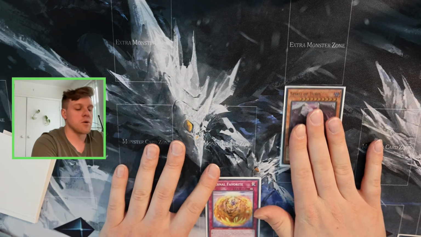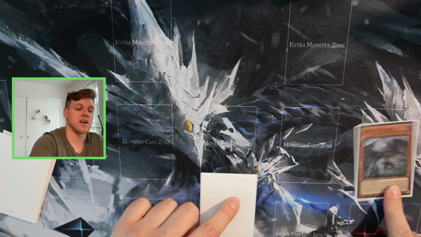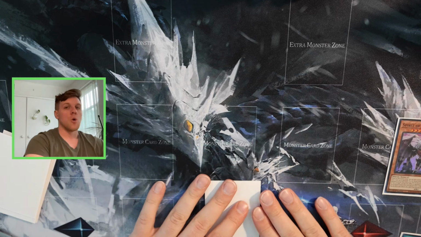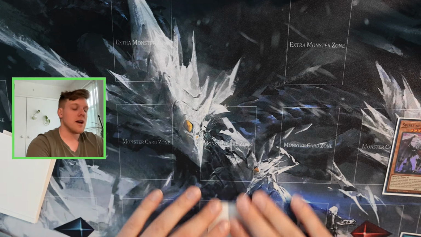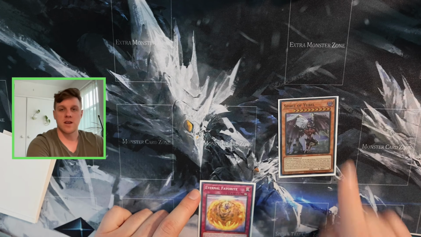And this will also work on our opponent's turn, of course, right? So if we have Eternal Favorite set with Spirit of Yubel in the graveyard, wait for your opponent to activate anything, then chain Eternal Favorite, summoning out Spirit, and then Spirit can search.